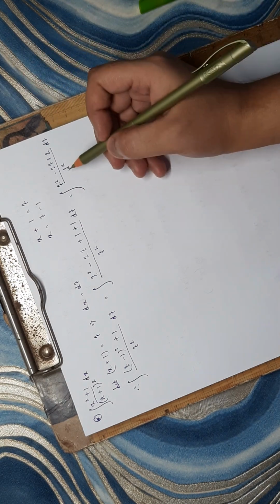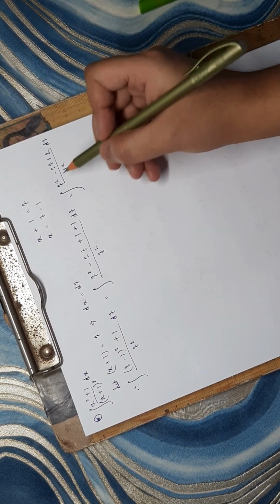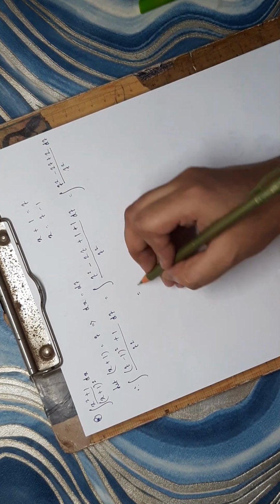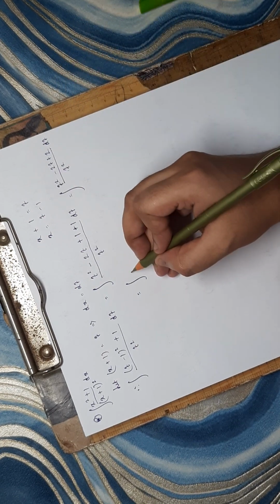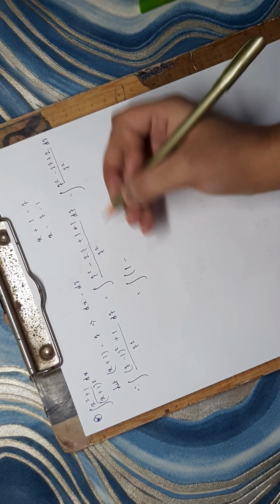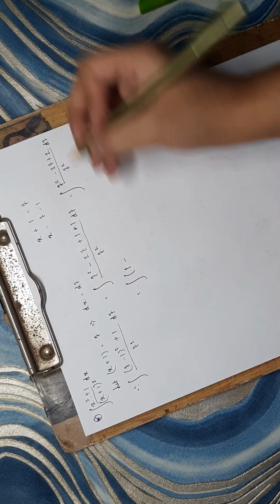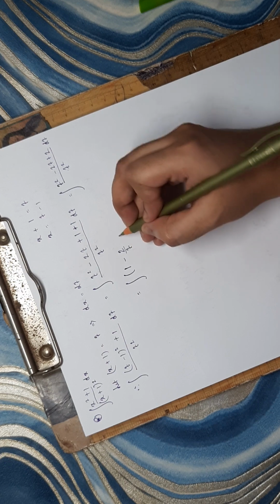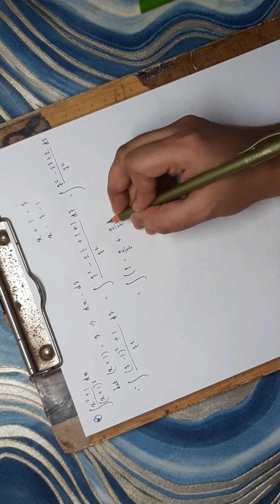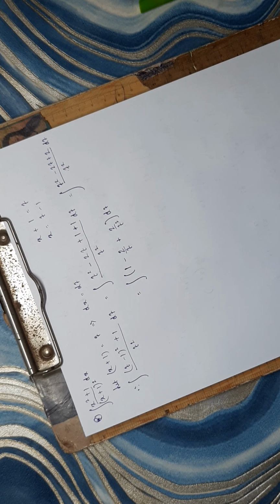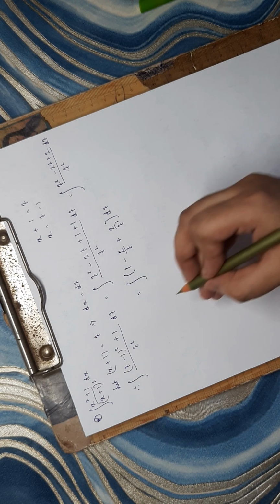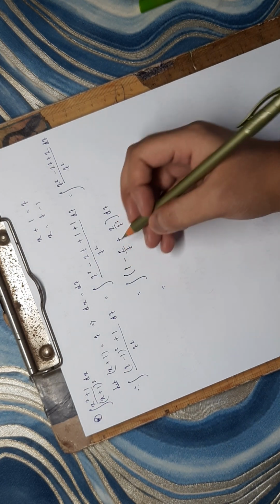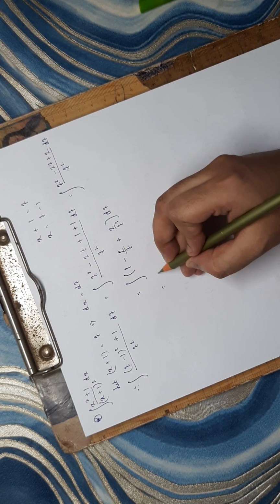Now we will separately divide t square by t square, then 2t by t square, and then 2 by t square. So what we will be getting? t square divided by t square is nothing but 1. Minus of 2t by t square is nothing but minus of 2 by t, plus 2 by t square into dt. Alright, what next? Now the integration of this is very simple. The integration of 1 dt is nothing but what?